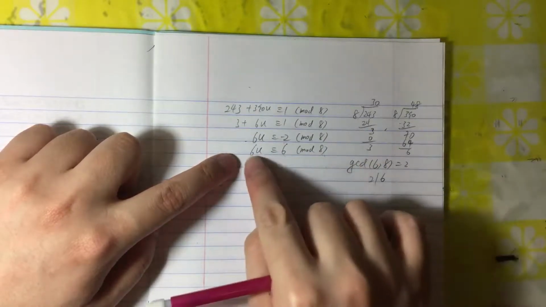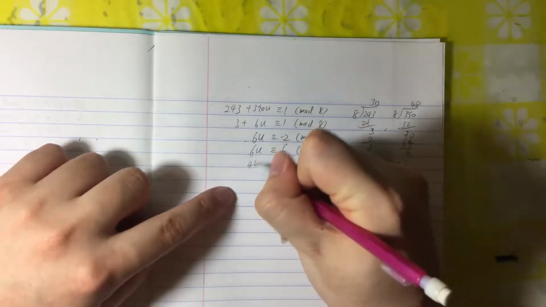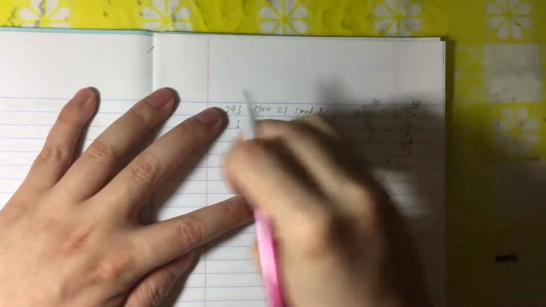So here I can divide all three numbers by 2.